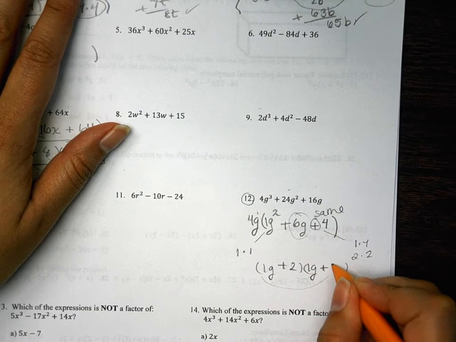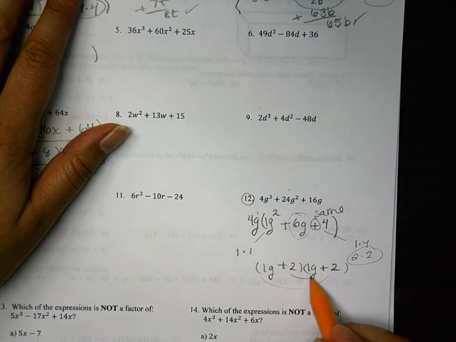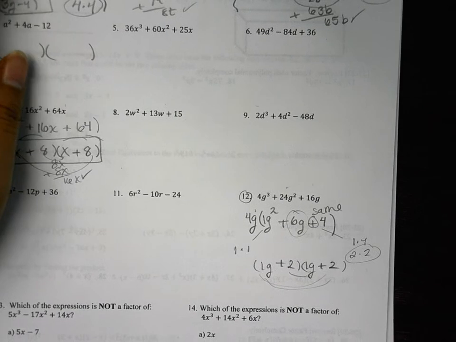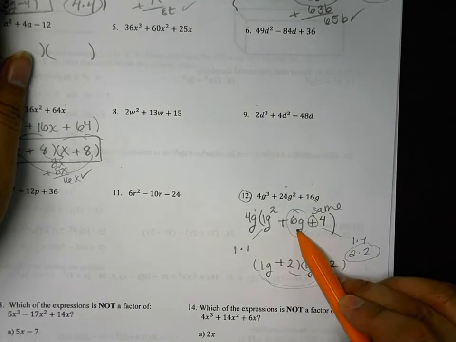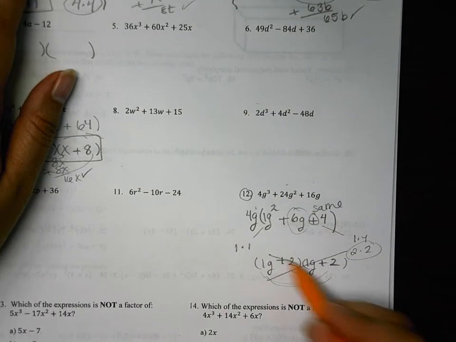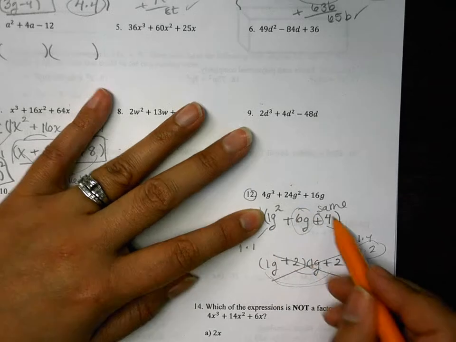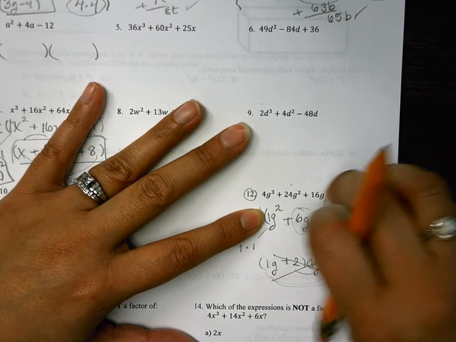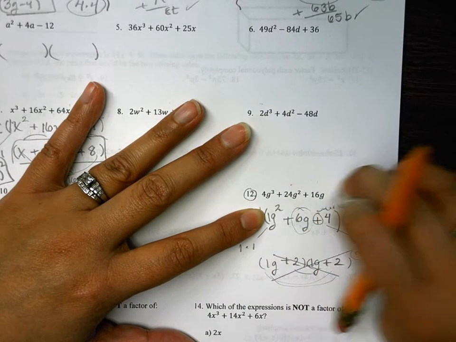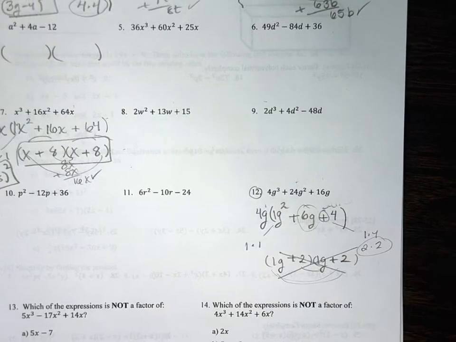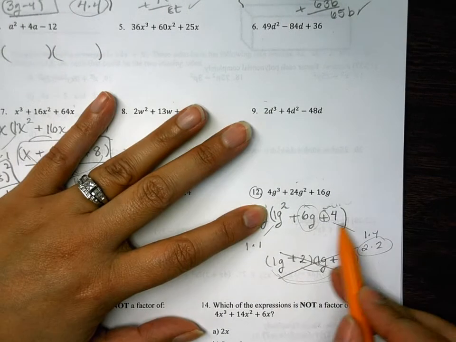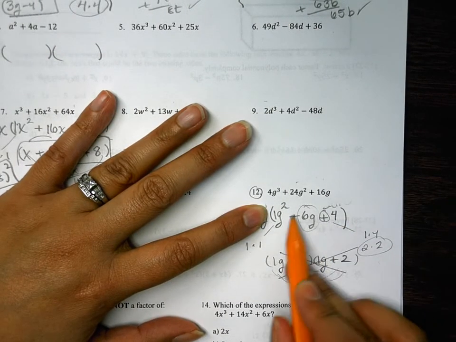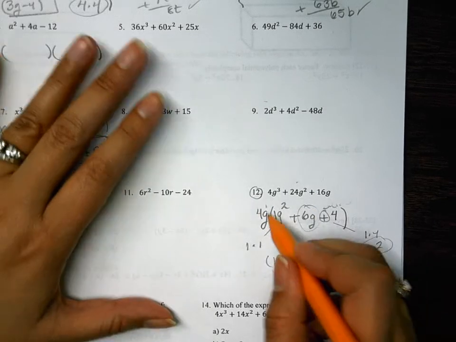Okay, so instead of 1 and 4, what can I try? 2 and 2, that's my only other option. What does that give me when I add those up? 4, is that what I'm trying to get in the middle? No. What does that mean about what's on the inside? Not that it's wrong, it's not. You're right, this is the only thing I can get. Is the inside factorable? No.